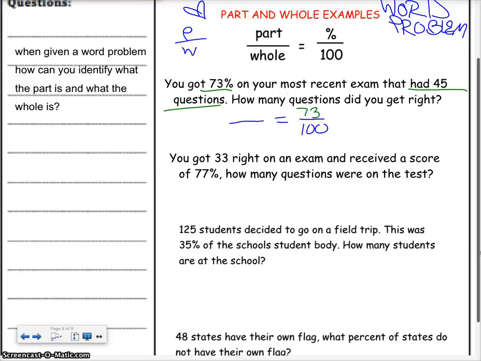All. It's the whole exam. So that would go on the bottom, and my part is on top. And then I do the cross product. 100x equals 45 times 73 is 3285.